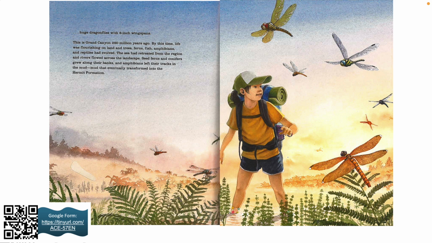By this time, life was flourishing on land, and trees, birds, fish, amphibians, and reptiles had evolved. The sea had retreated from the region and rivers flowed across the landscape. Seed ferns and conifers grew along their banks, and amphibians left their tracks in the mud that eventually transformed into the Hermit Formation.